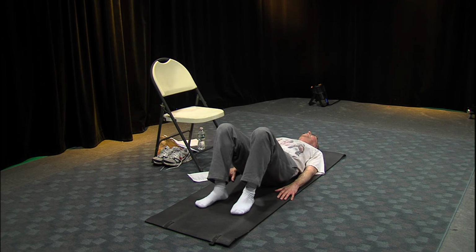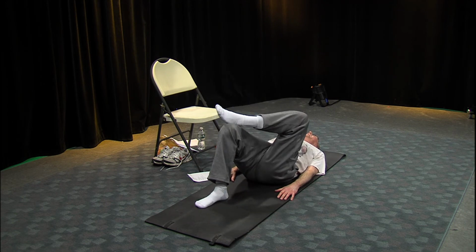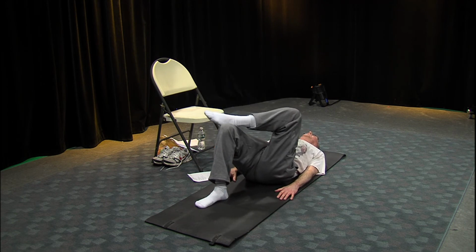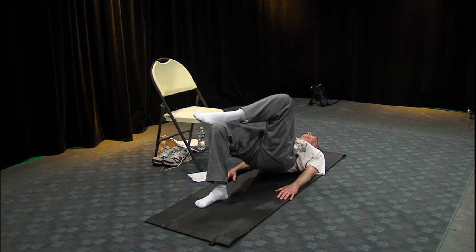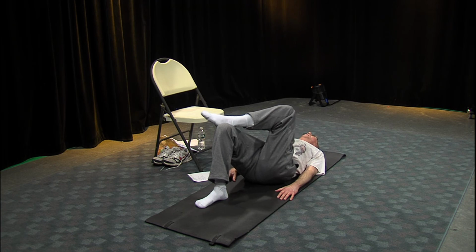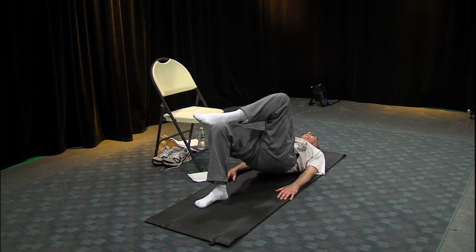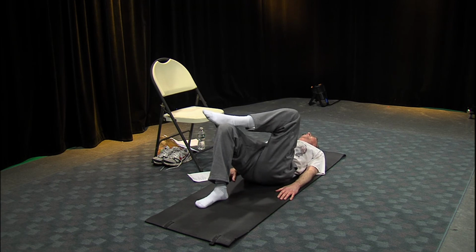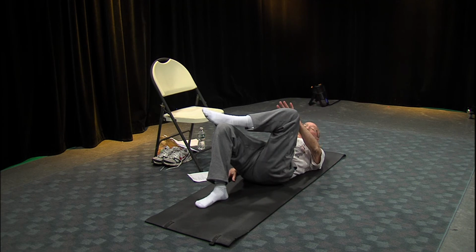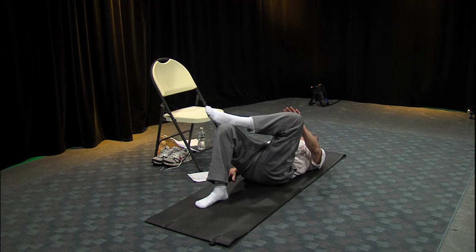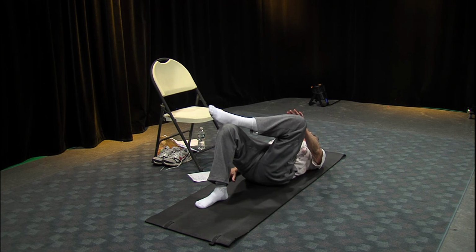Then you can add to it. Cross a leg over, raise it up, and down. Now a good piriformis stretch is simply pushing on the knee, pushing it out. You can feel that stretch when you push it out.